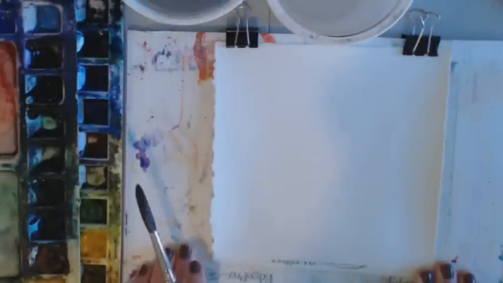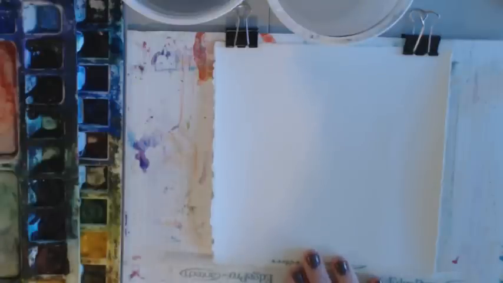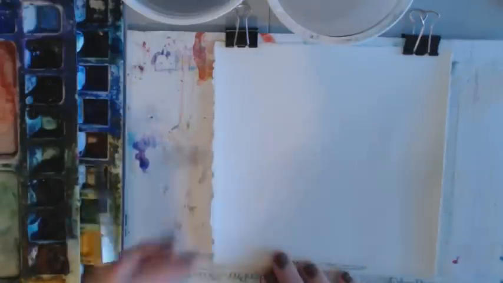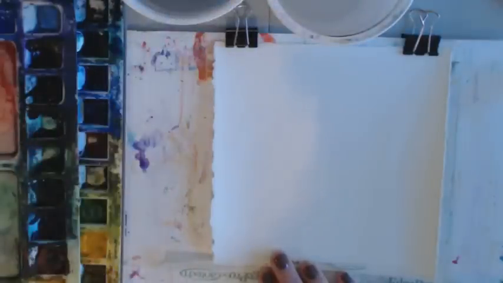So moving on. What we really want to do is avoid having a thick layer of goopy paint on our paper, because watercolor is intended to be transparent, for one thing.